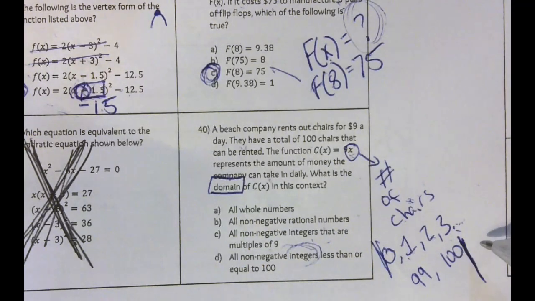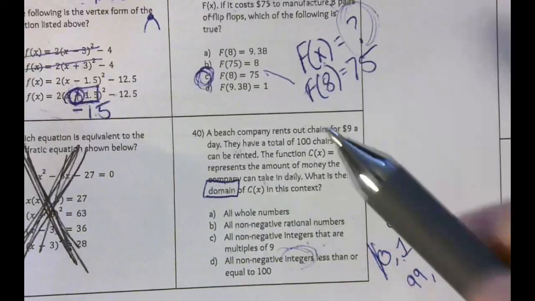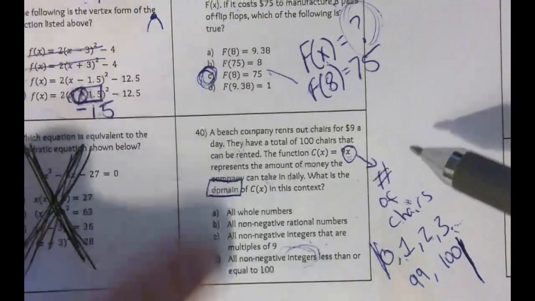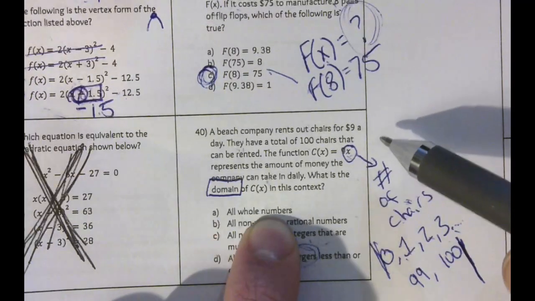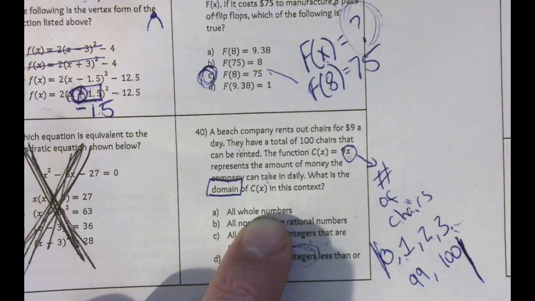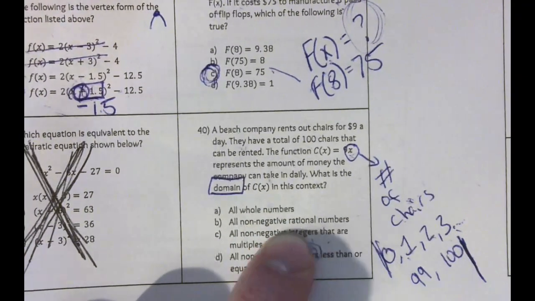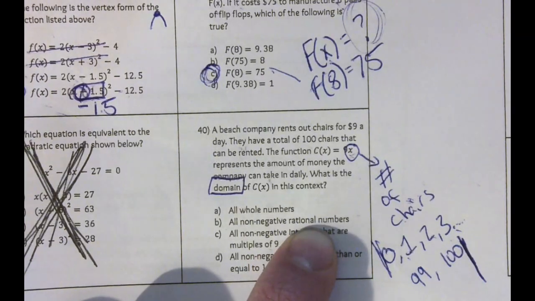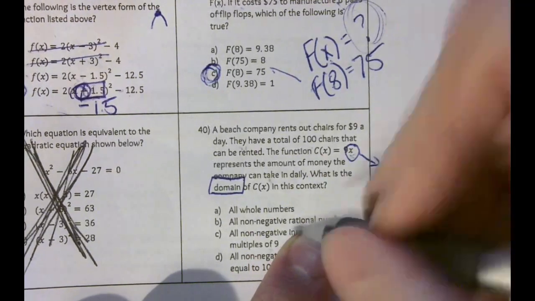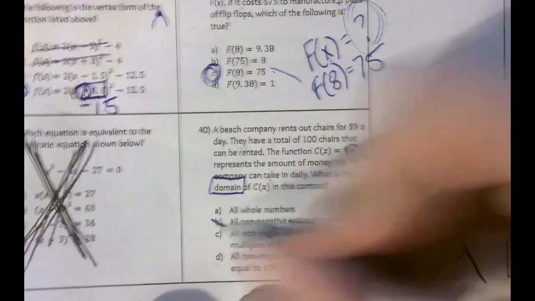We can't sell 101 chairs because we only have 100. So when I'm reading all these, all whole numbers, that's wrong on a lot of accounts. All non-negative rational numbers: the rational could include decimals, but we can't use decimals. So rational numbers would not be good.